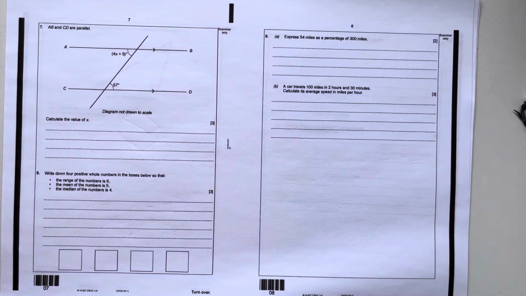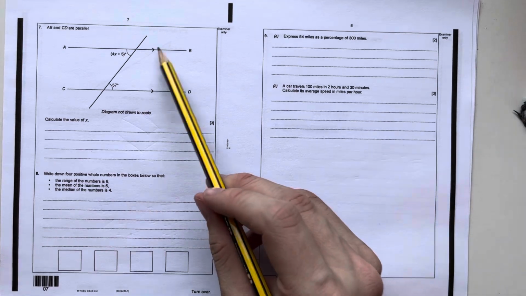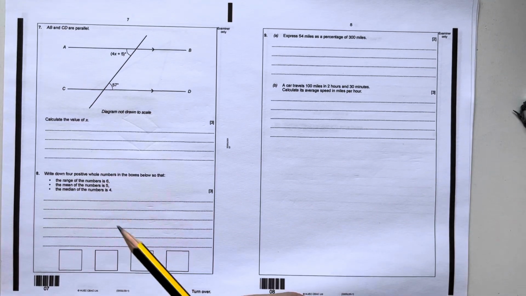Okay, continuing on. So AB and CD are parallel, as you can see by these arrows here. Calculate the value of x. So this is quite a nice one, nice solving equations and parallel line theorem.